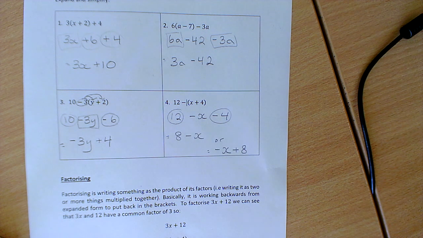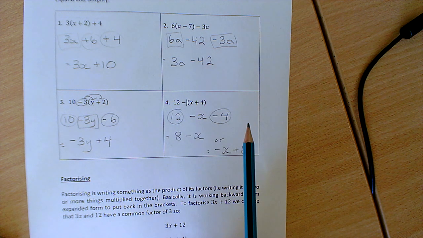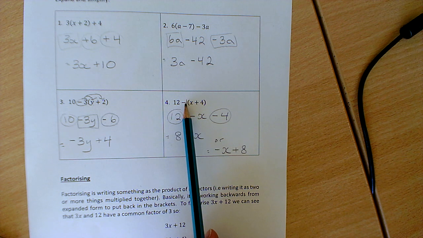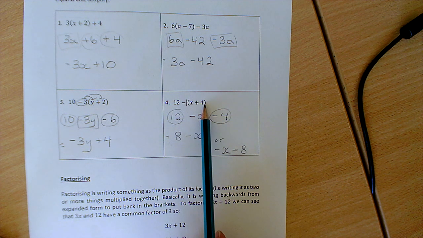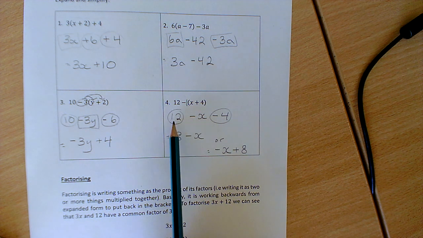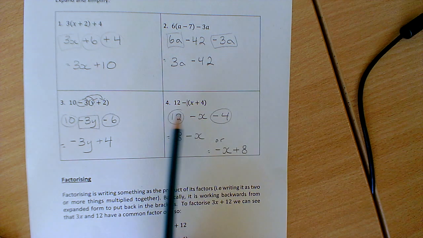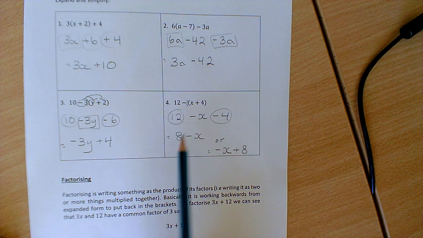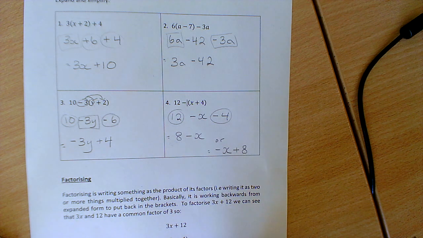Question 4. Remember, even though there's a negative sign, there always has to be a number. So it'll be negative 1 if it's not shown. 1 is often a number that can be invisible, just like a times sign. So we're going to go negative 1 times x, which is negative x. Negative 1 times positive 4, which is negative 4. The 12 we just tacked on at the front. Collect my like terms. So I circled my numbers. 12 minus 4 is 8. And I put my negative x. You could also write this as negative x plus 8.